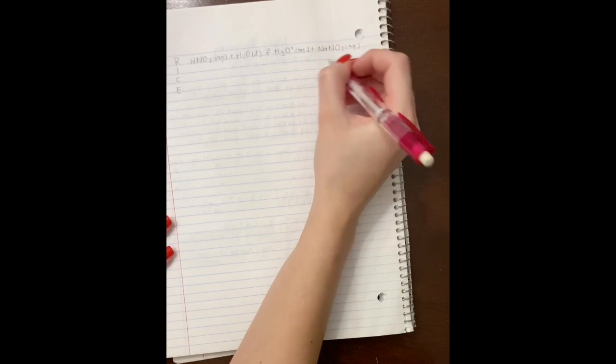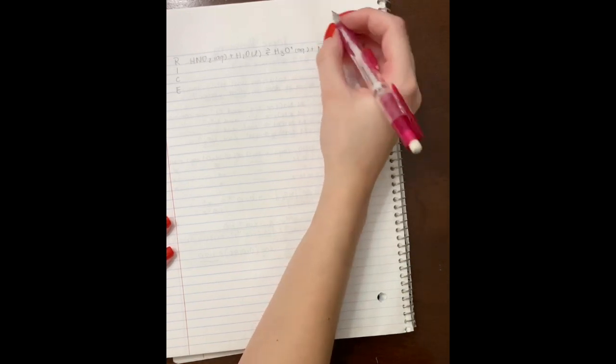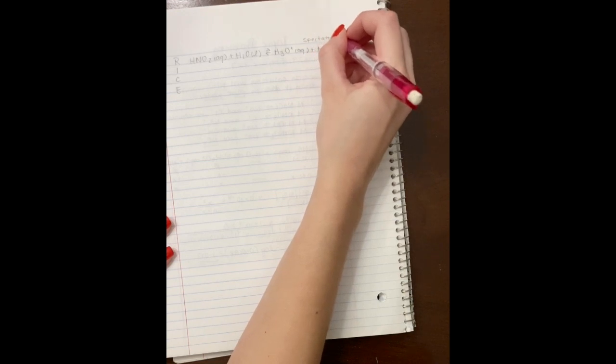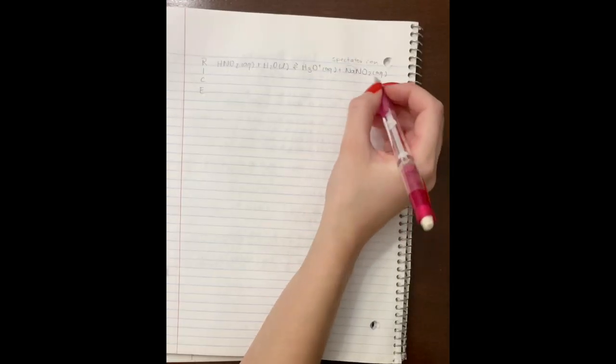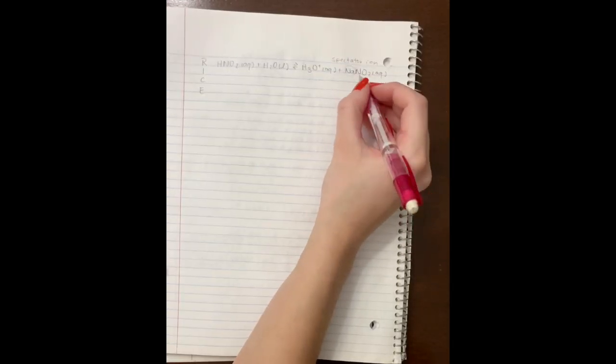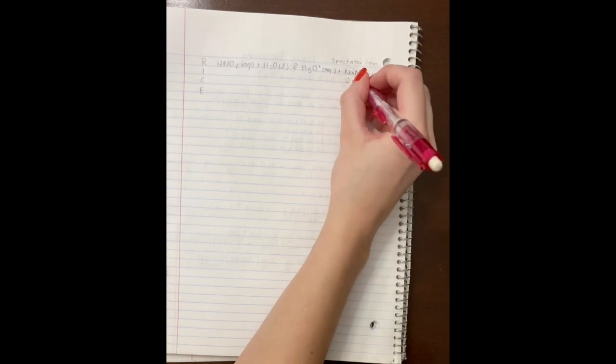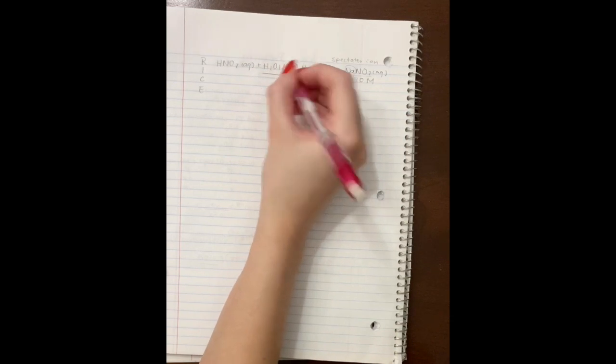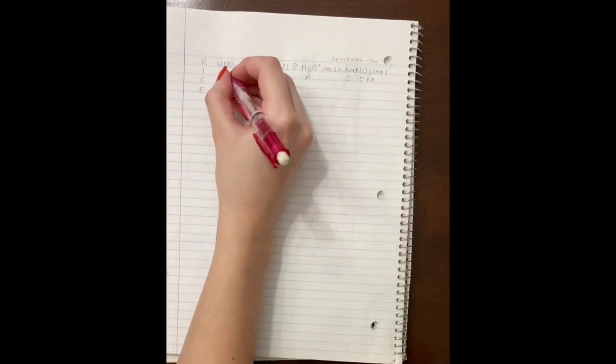Now, we don't have to balance this reaction because sodium is a spectator ion. We do exactly the same thing, but instead of having 0 molar, we are going to have 1 molar. So this is 0, and this is 1 molar.